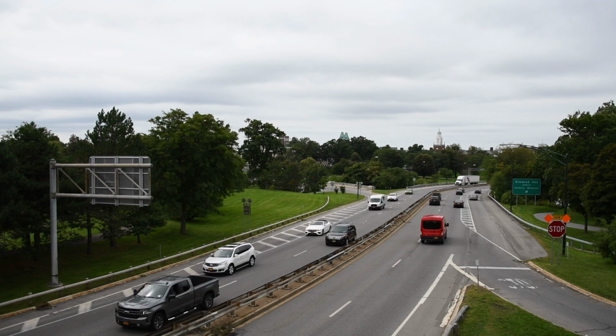Now, I'm not going to go into a lot of great detail on how to use an ND filter. I'm going to refer you to that video I did a couple weeks ago where I go into great detail, step-by-step instructions on how to do it. I'll have a link to that video up above and down in the description below the video.